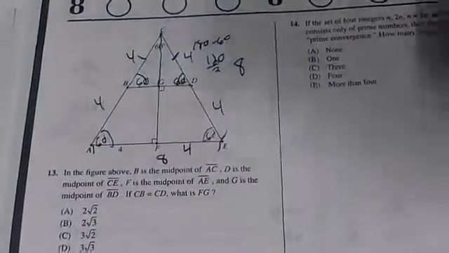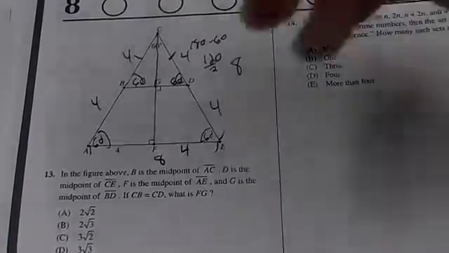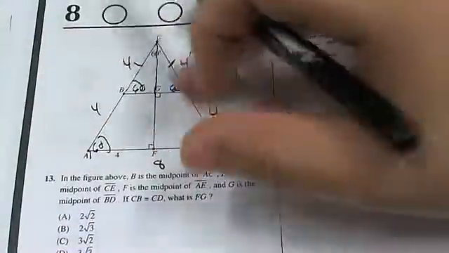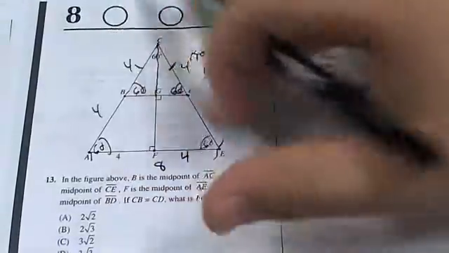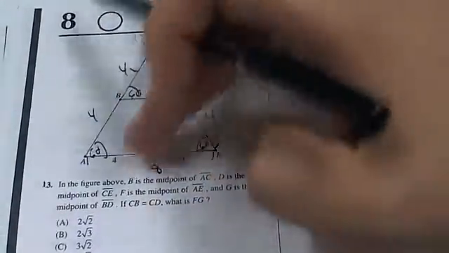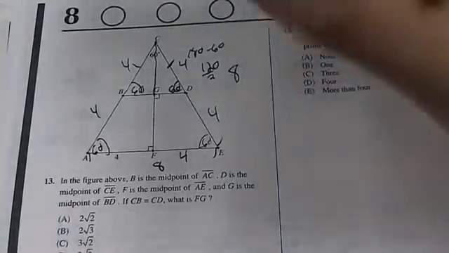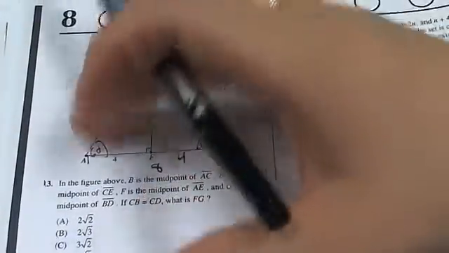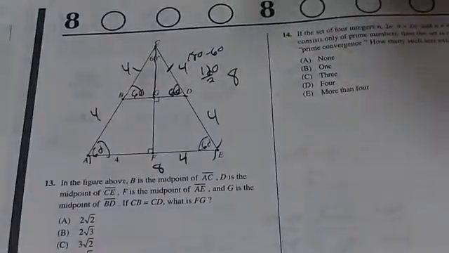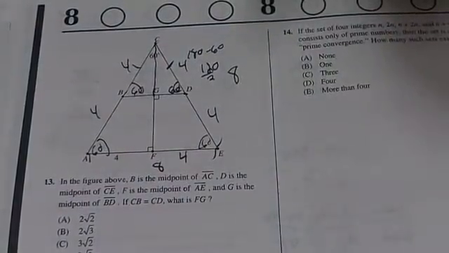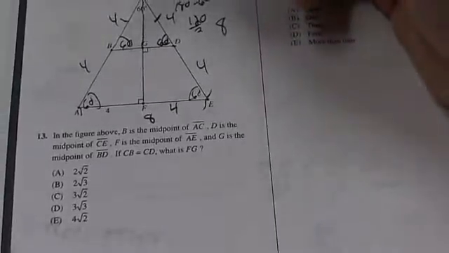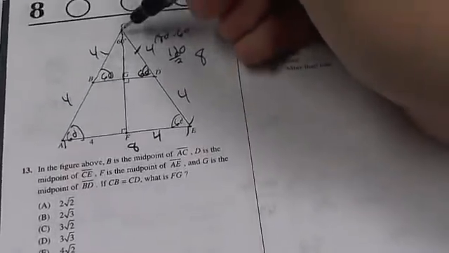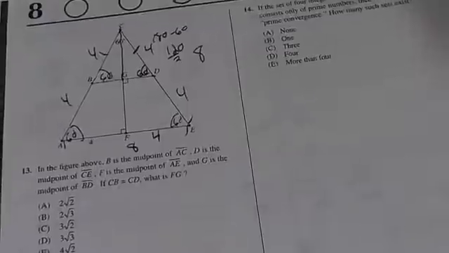So again, since it's an equilateral triangle, all sides are the same. So 8, 8, and 8. But since B, D, and F are all midpoints, this side is 4, that side's 4, that side's 4, and that side's 4. Alright? Cool. So now we've got to find the height of CF. Find the height.